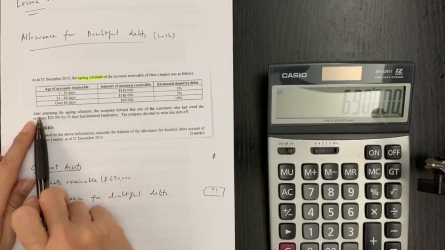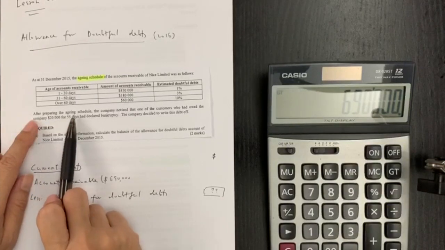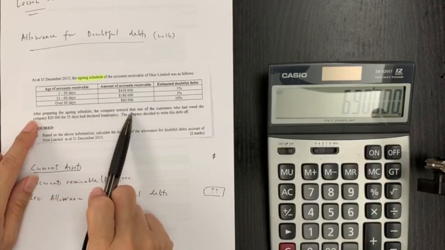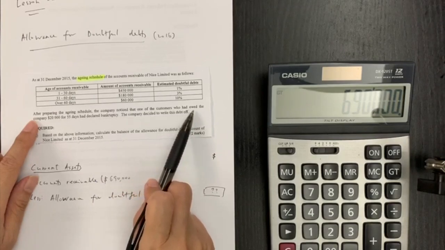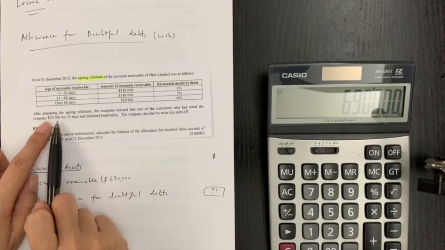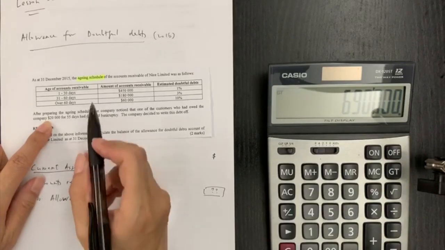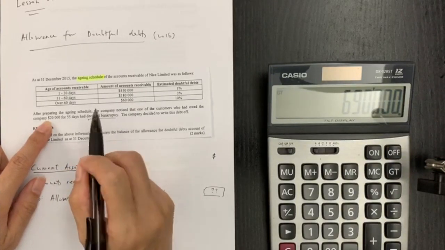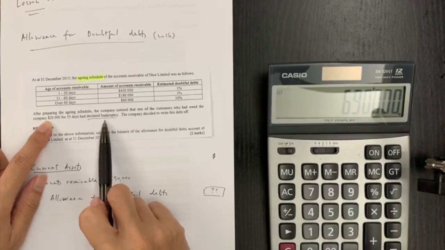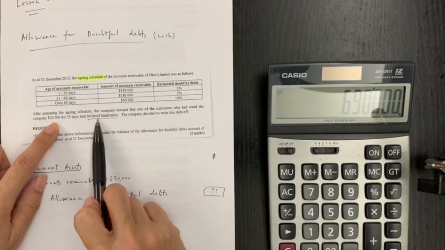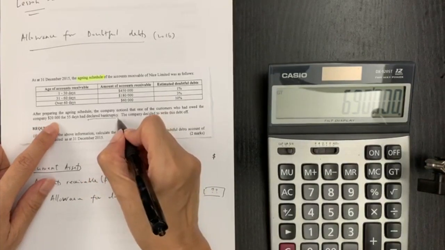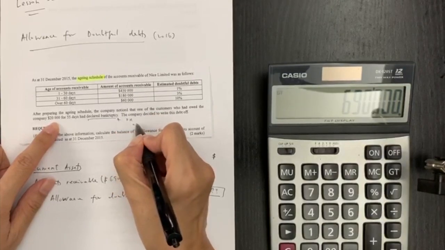Then something happened: after preparing the aging schedule, the company noticed that one of the customers who owed the company 20,000 had declared bankrupt. That means the debt is proved to be uncollectible. So what do we need to do about this? We need to do bad debts written off.